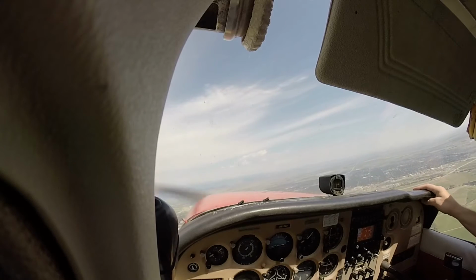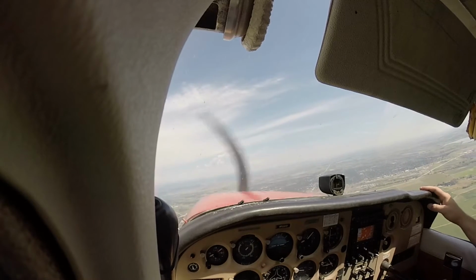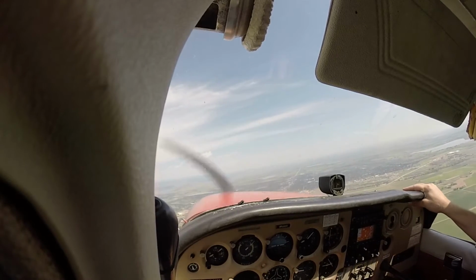Busy out here. I've seen like 7 or 8 airplanes. They've all been a few miles away from us, but make sure we're keeping an eye out today.